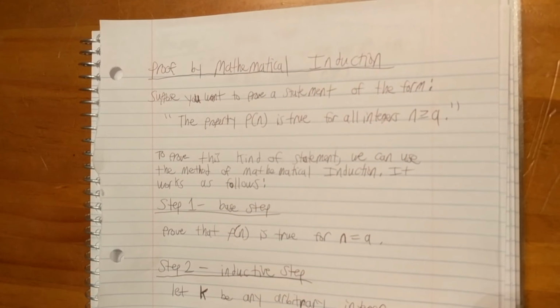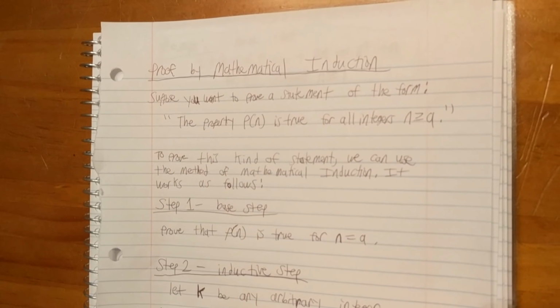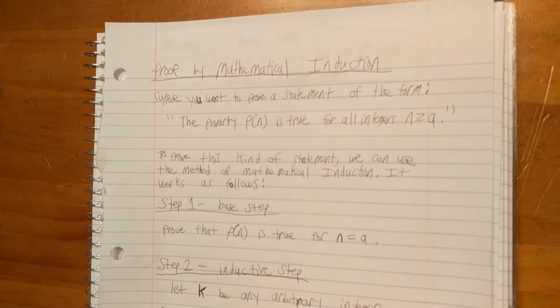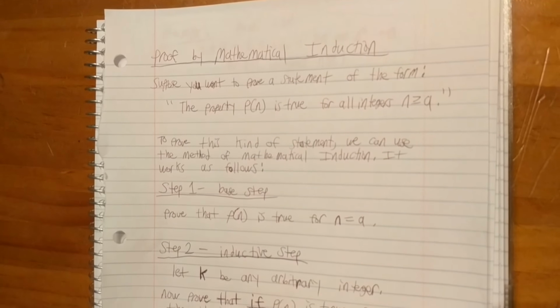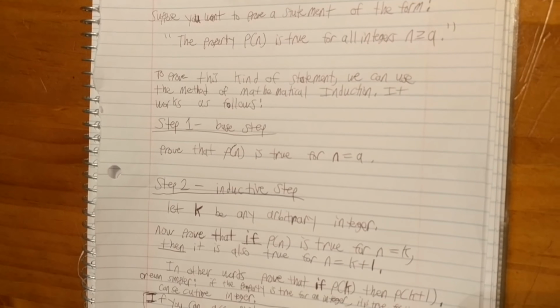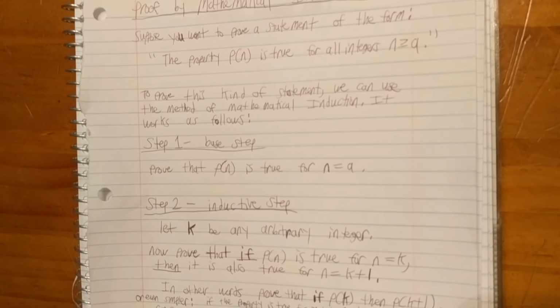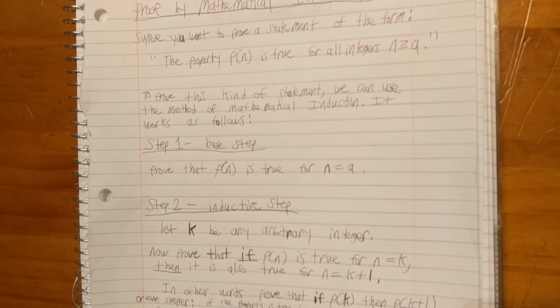So you can apply the inductive step: since we know it's true for a, by the inductive step we know it's true for a plus 1. And you can repeatedly apply the inductive step: since it's true for a plus 1, it's true for a plus 2. Now we know it's true for a plus 2, so it's true for a plus 3.